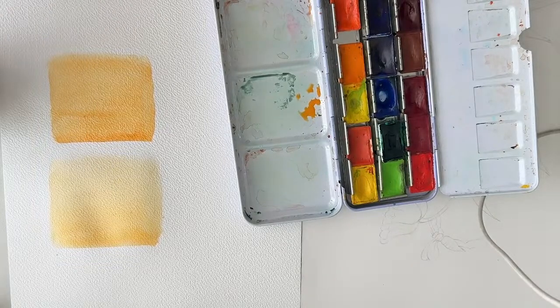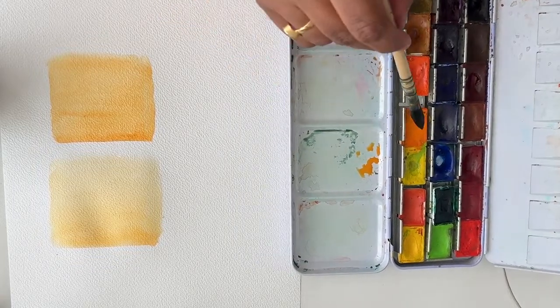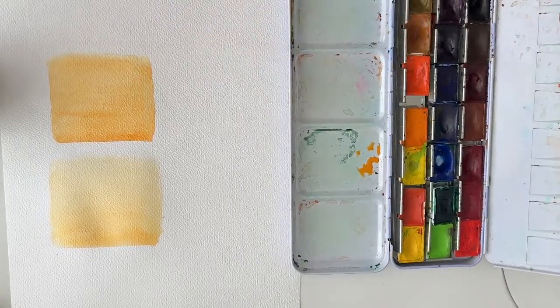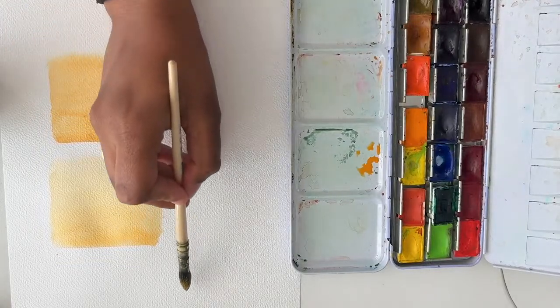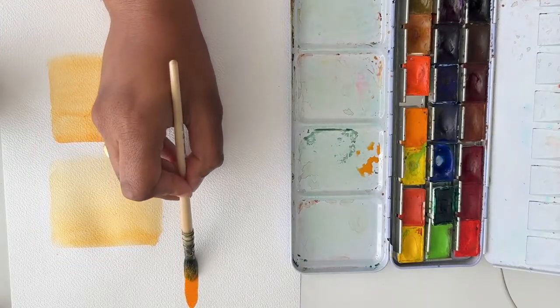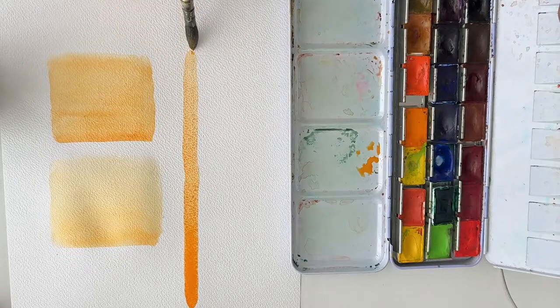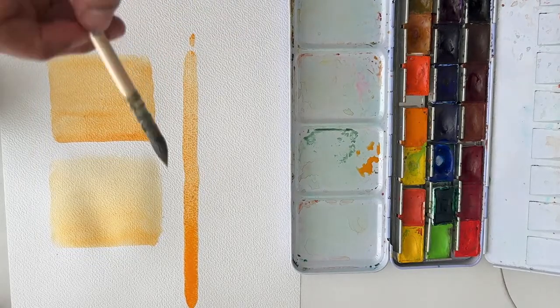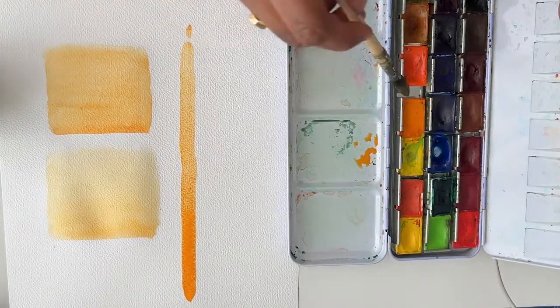So now let's do one more thing. I have some color on the brush. You can make a line out of it like this. So it's going out like dark to light.